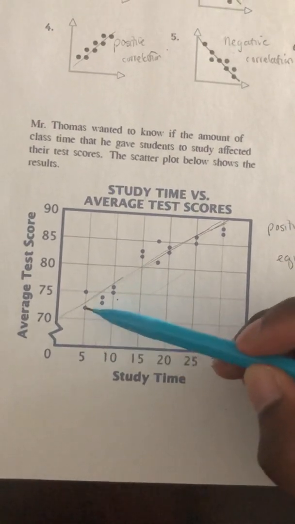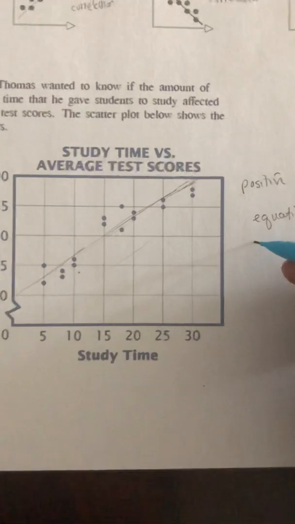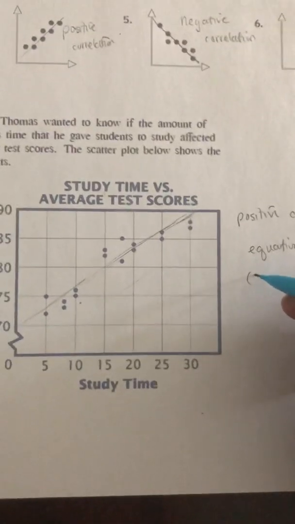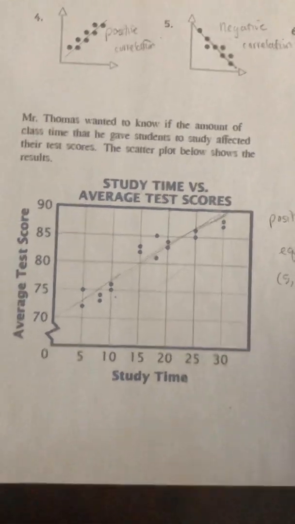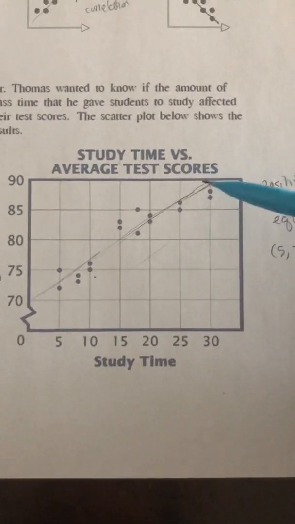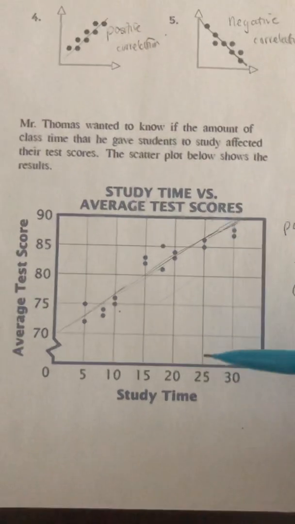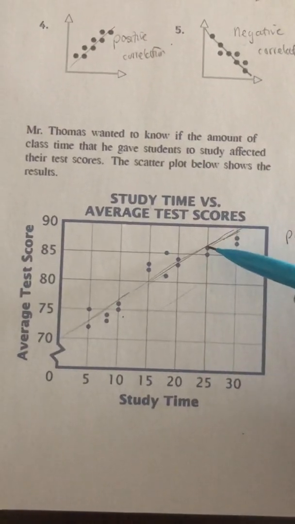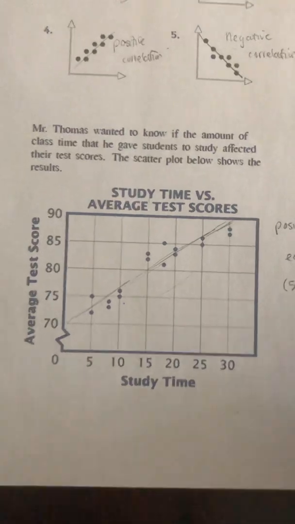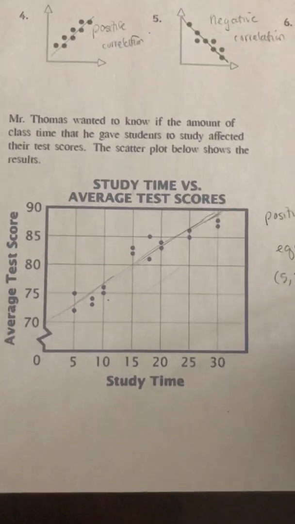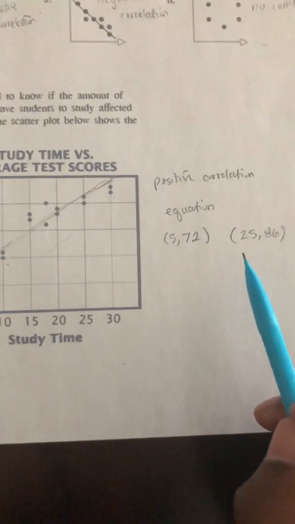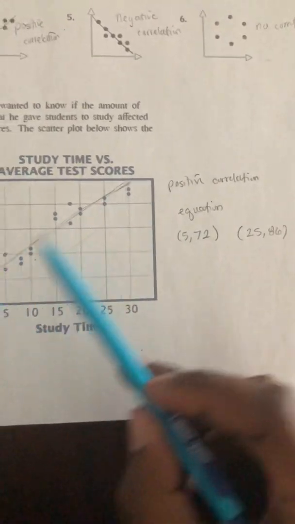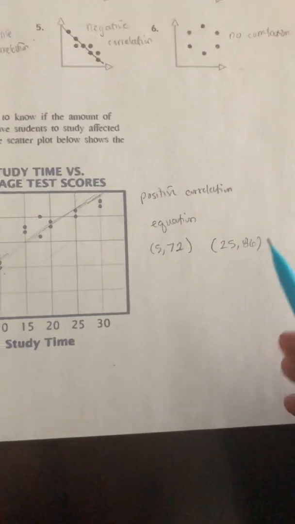Let's say we chose this point. All right, this is 5 and about 72. So 5, 72. And the other point, I'll choose another point that's way over here on this side. I'll go for that one. This says 25 and about, let's say 86. 25, 86. All right, so we got 2 points that are basically relating to our line here on the scatter plot, and we're just gonna find the slope.